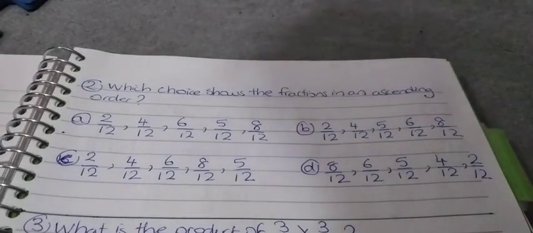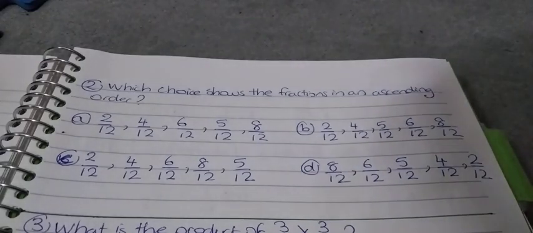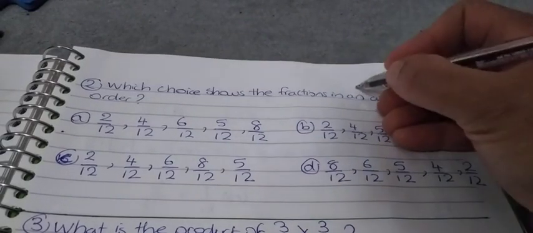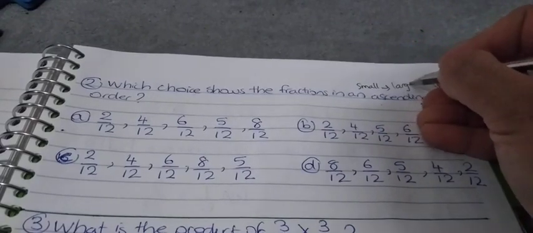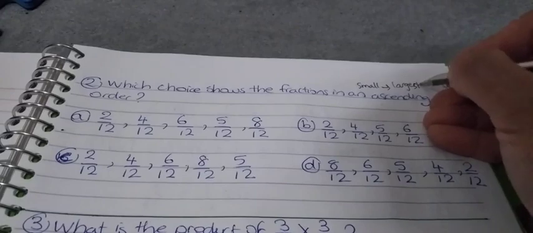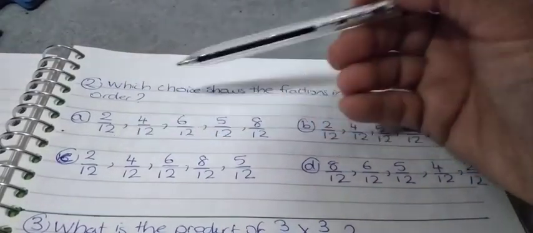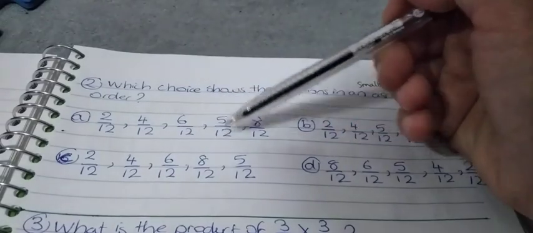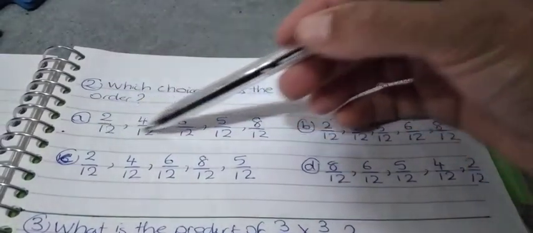Which choice shows the fractions in an ascending order? Ascending order means from the smallest to the largest. Okay? So 2 over 12, 4 over 12, 6 over 12, 5 over 12, and 8 over 12. Here, all of the fractions have the same denominator.